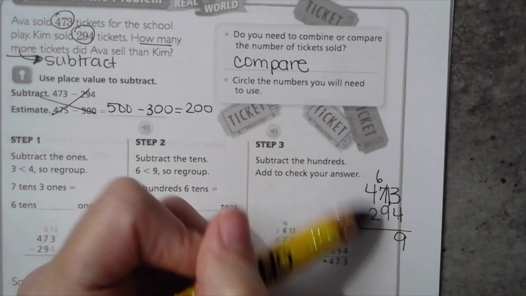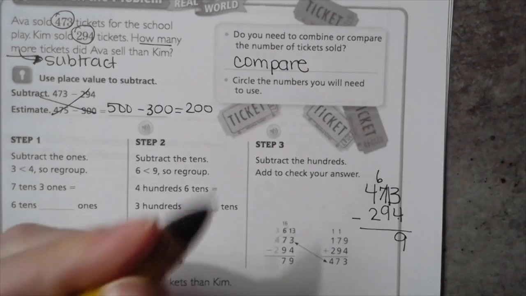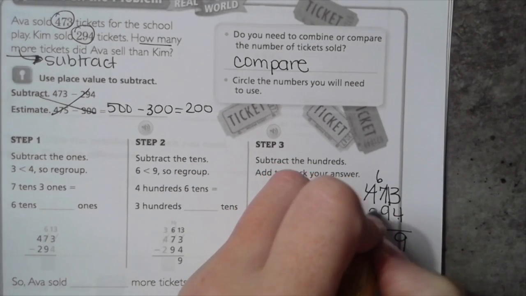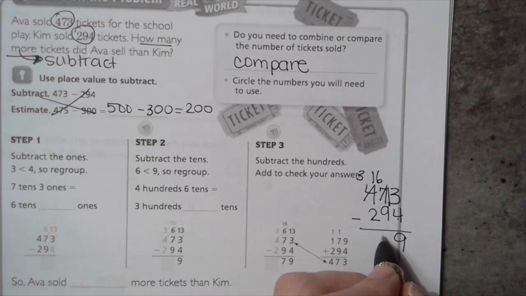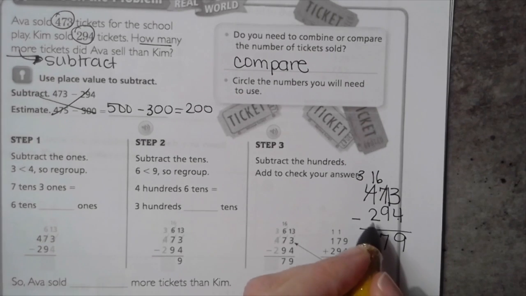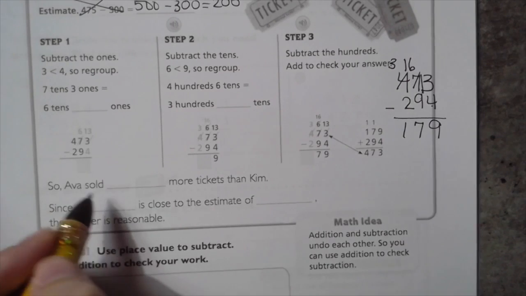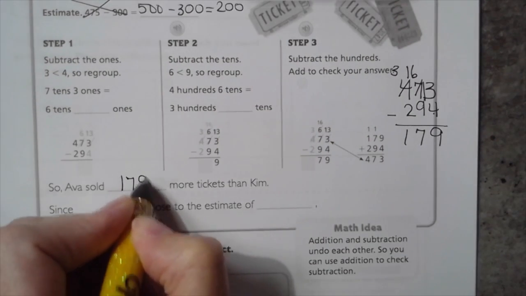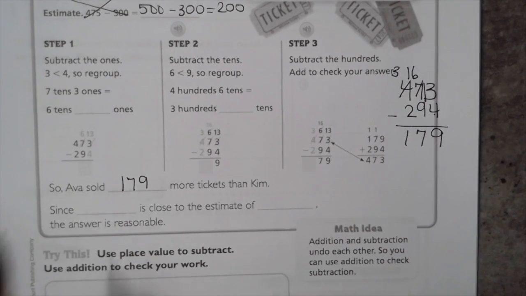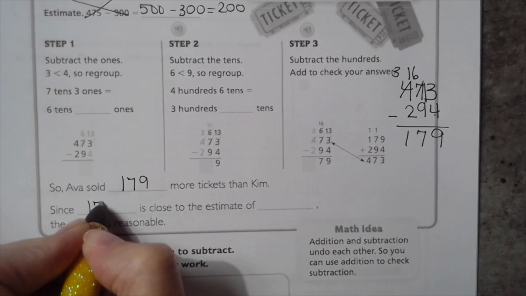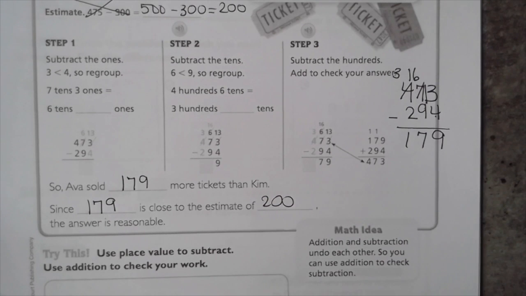Uh-oh, got another problem. 6 is on top, 9 is on the bottom. More on the floor, go next door and get 10 more. He has 4, he's going to give me 1, and so then I'll have 16. Subtract 9 is 7. And then 3 subtract 2 is 1. Okay, so Ava sold 179 more tickets than Kim. Since 179 is a close estimate of 200, our answer is reasonable.